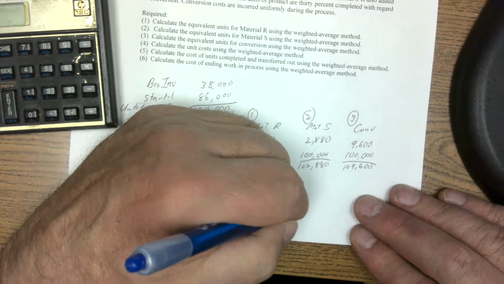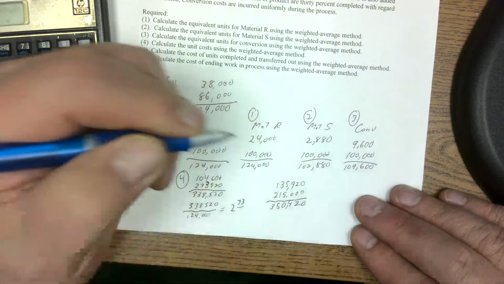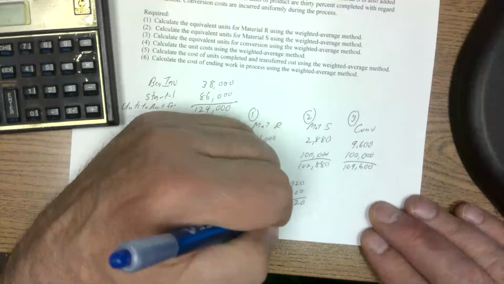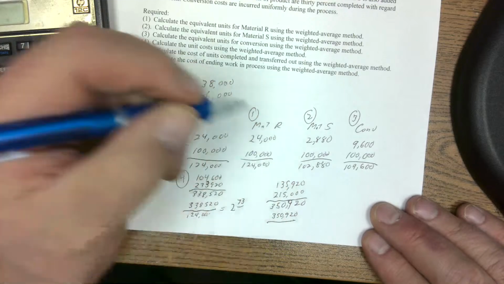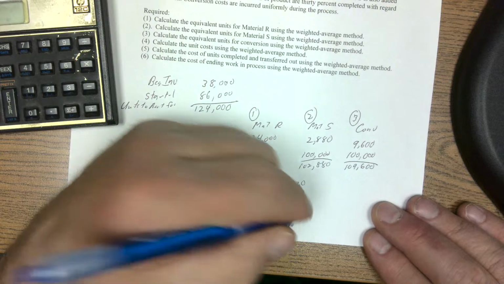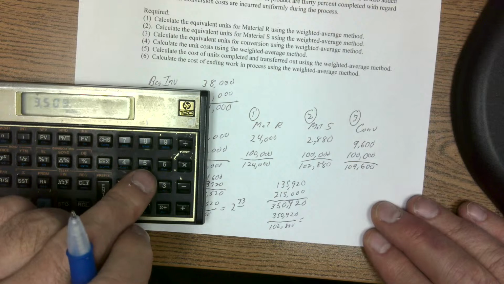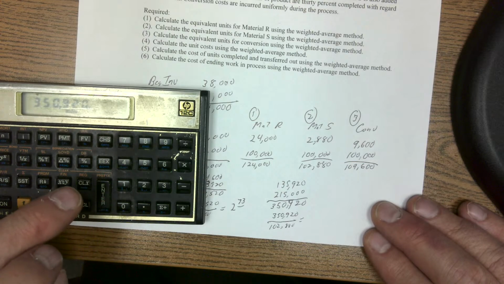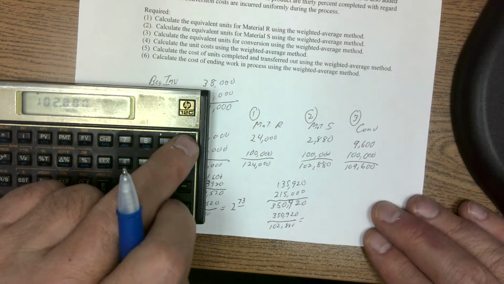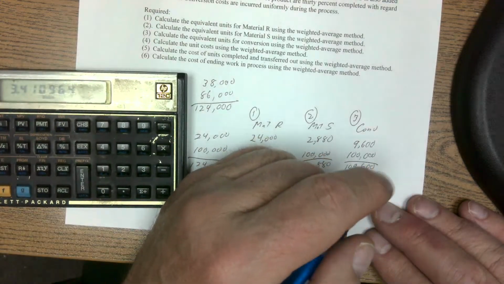So that's going to be 350,920 divided by the equivalent units of 102,880. $3.41 there.